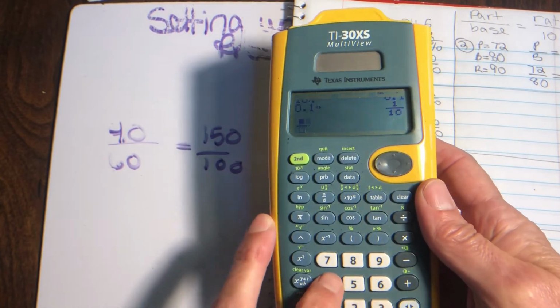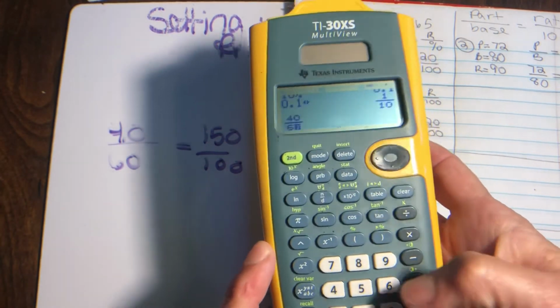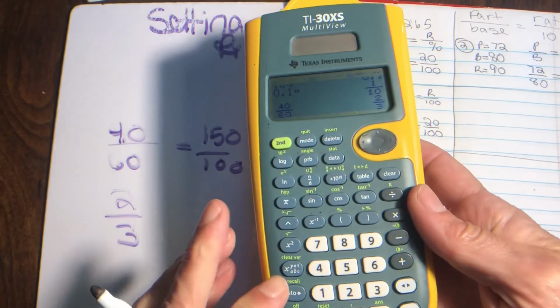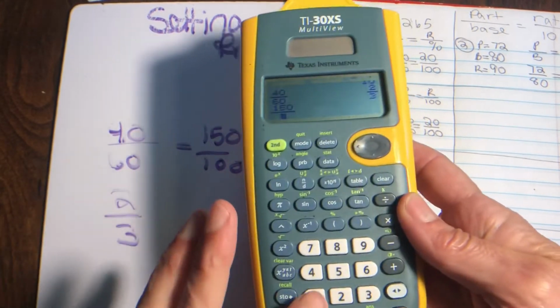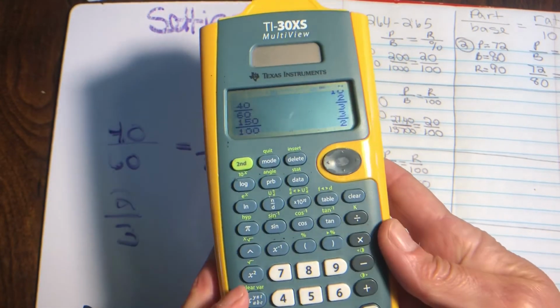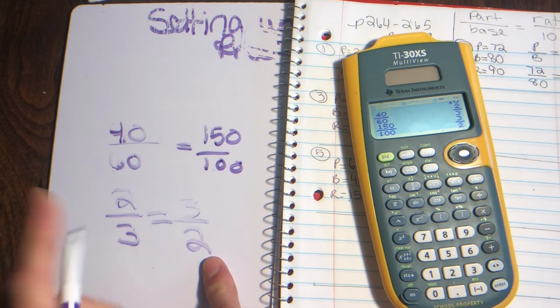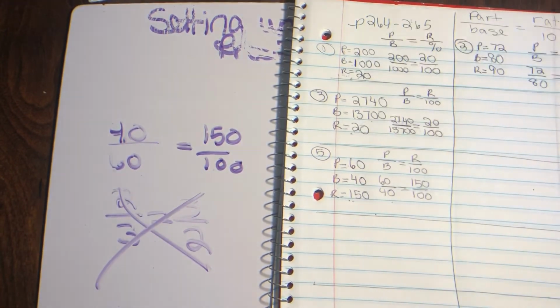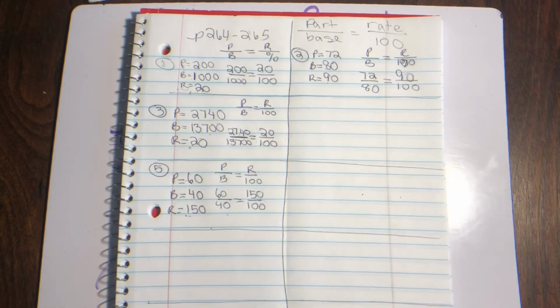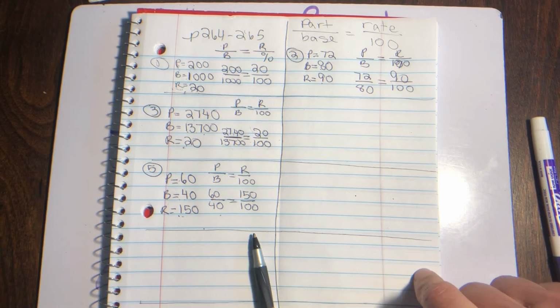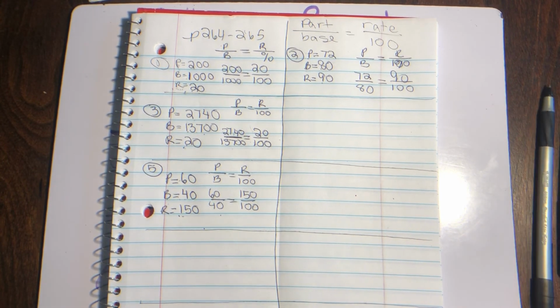N over D, 40 over 60, hit enter. That's 2 over 3. Now put 150 over 100, hit enter. That's 3 over 2. Does that equal each other? Is that the same? No. Okay, that's not equal. So you can't just do what makes you feel good. You've got to set it up the way you know how to set it up. So continue to work these problems. In the next video, we're going to do some math on percent.